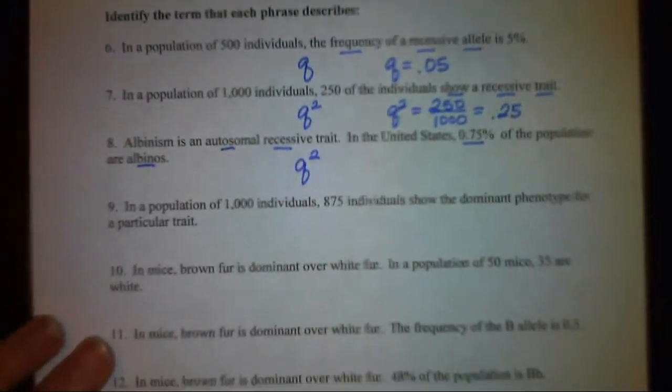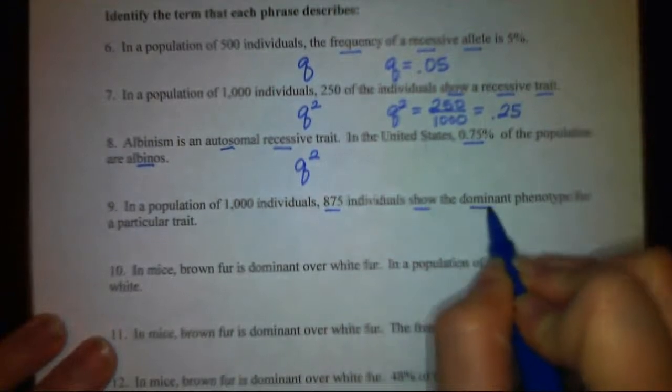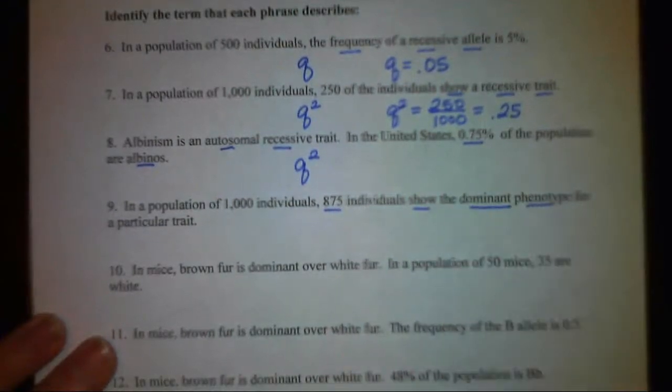In a population of 1,000 individuals, 875 show the dominant phenotype. This is different. Well, hopefully you're thinking in your head, there's two different ways to show the dominant phenotype. I can either be homozygous dominant and show the dominant phenotype, or I can be heterozygous.